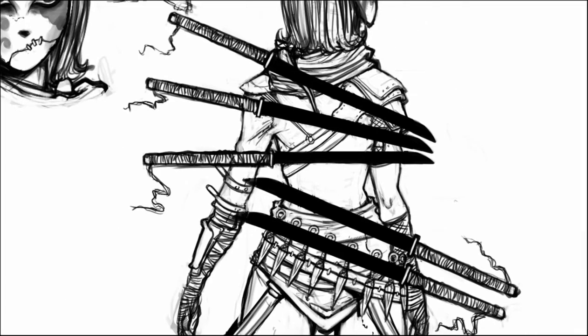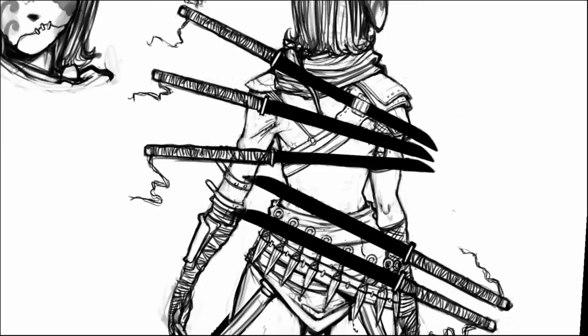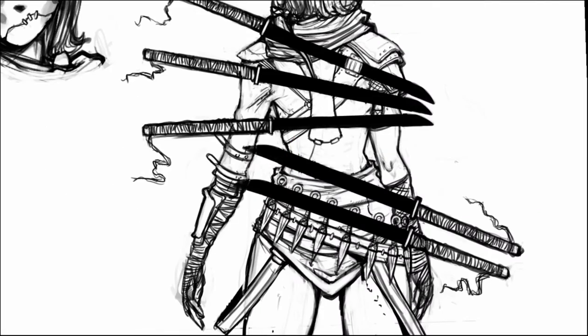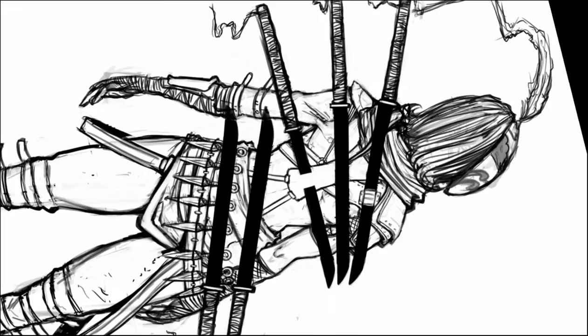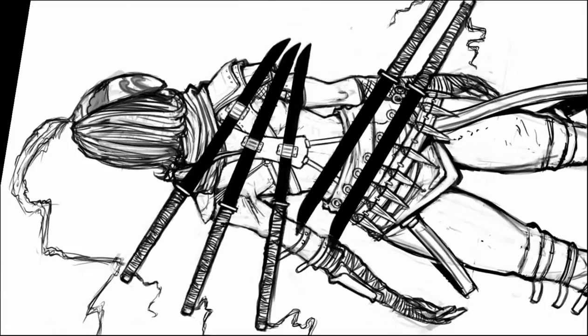So here you can see I'm struggling with the back a little bit. I left it out, I didn't feel comfortable, but now I got back into it and I created this extra belt on her back which holds her swords. Now you would think that the swords would wiggle around, but they don't because of really hard leather. So this is really hard leather which holds swords firmly in place.